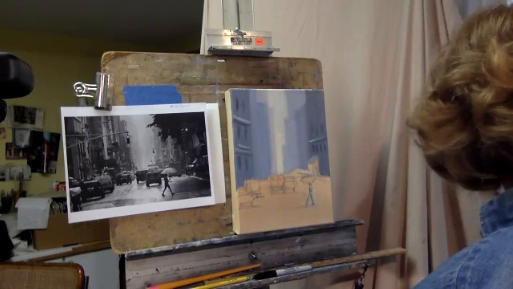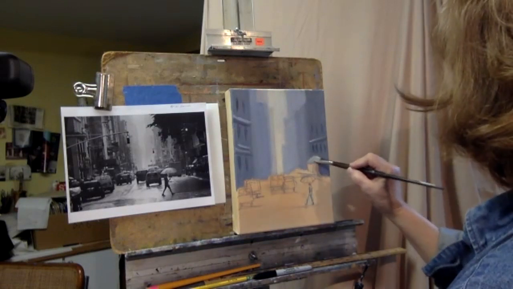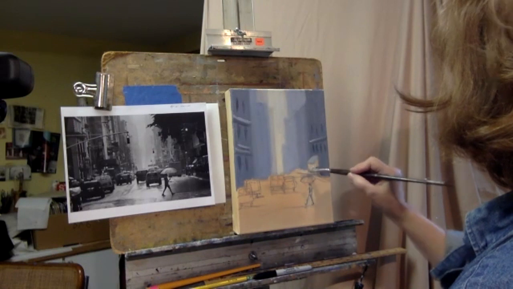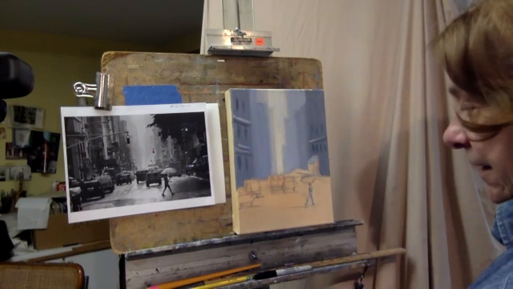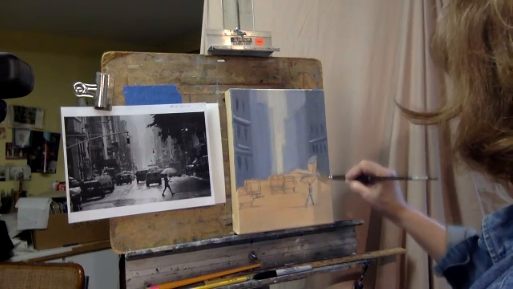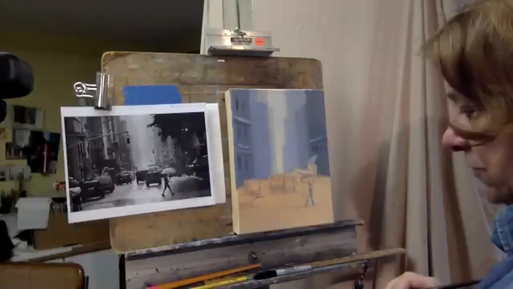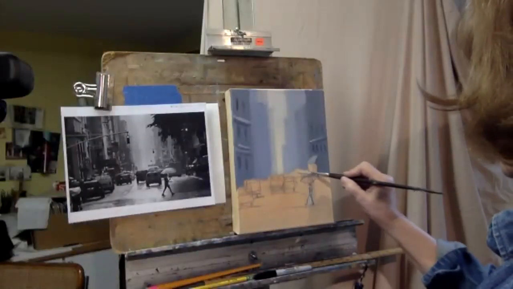Don't ever be afraid. I think it's better to paint a little too dark and then you can lighten up. I know that's not true in watercolor, but in oil, that's the truth. Paint it a little darker than what you really want, and that way you can always add some light on top of it. Once you get it light, it's very hard to go dark again.